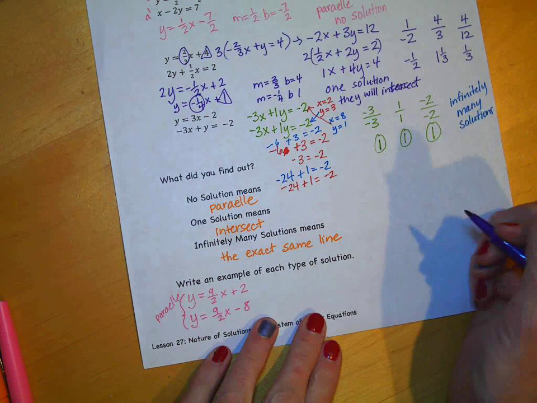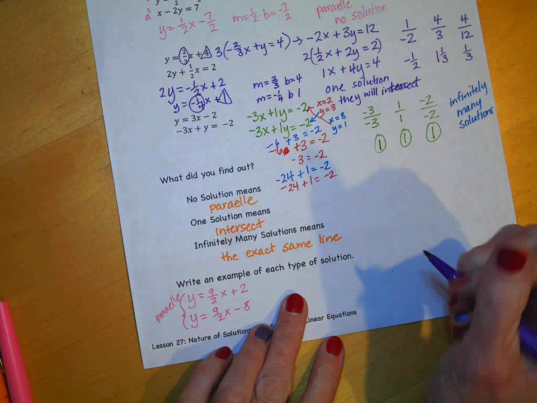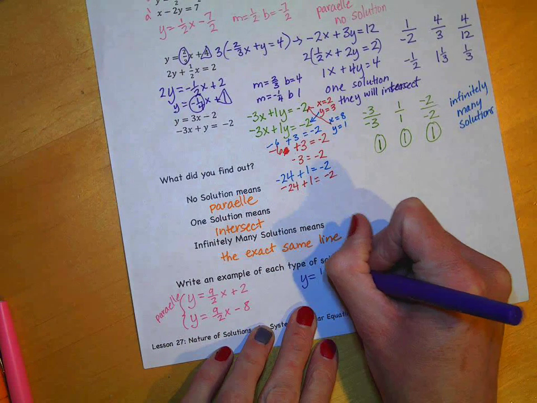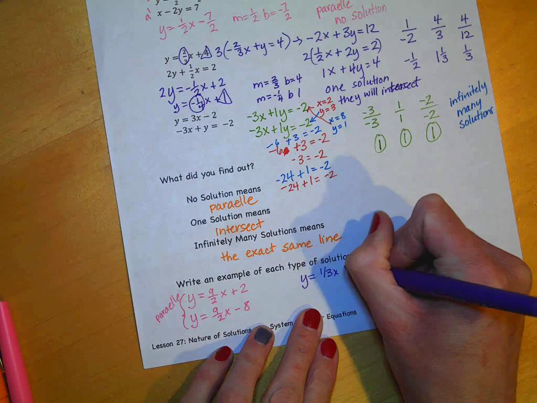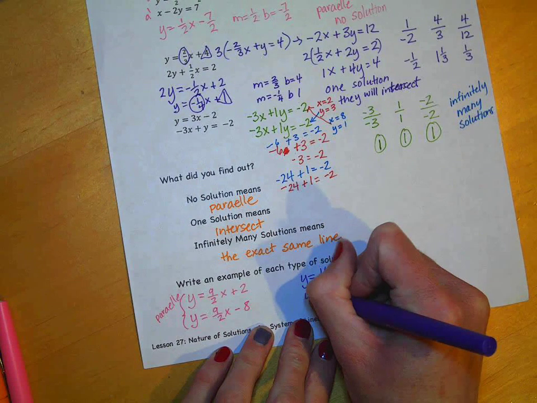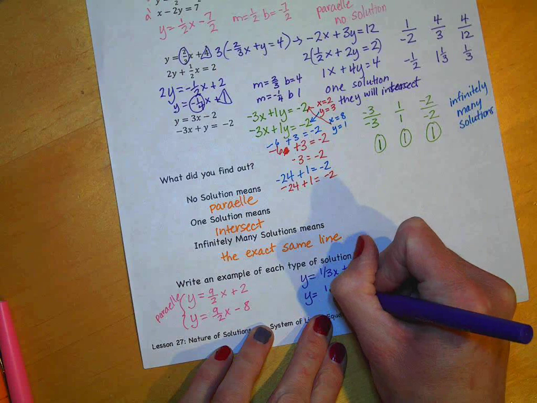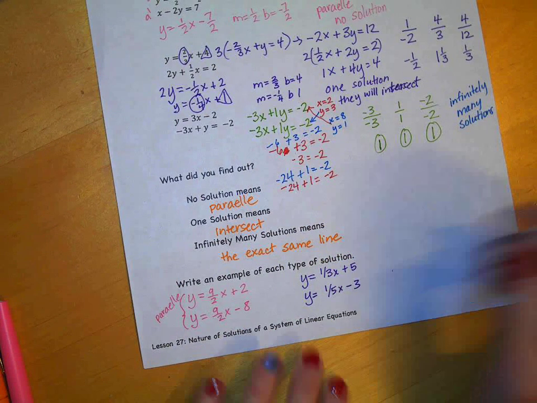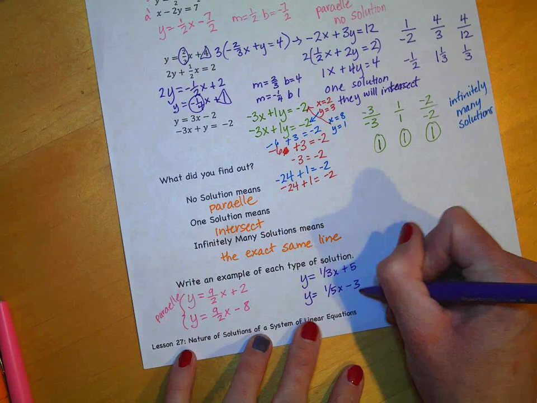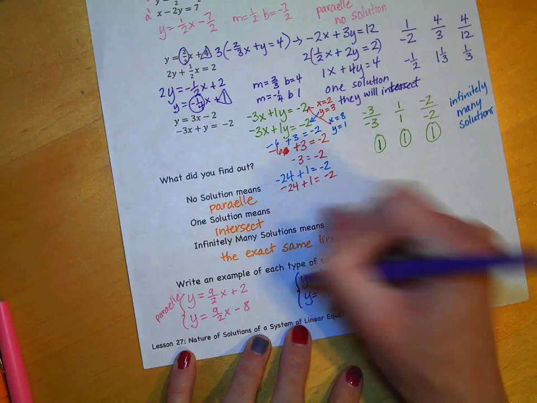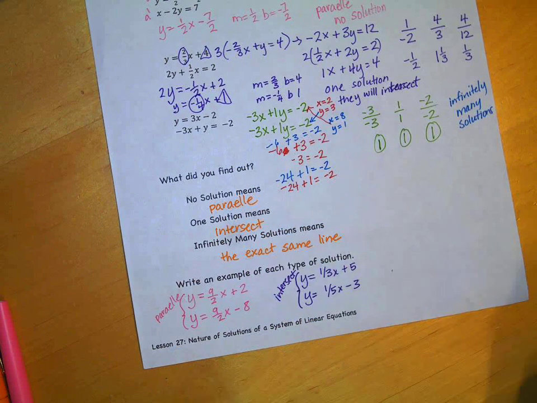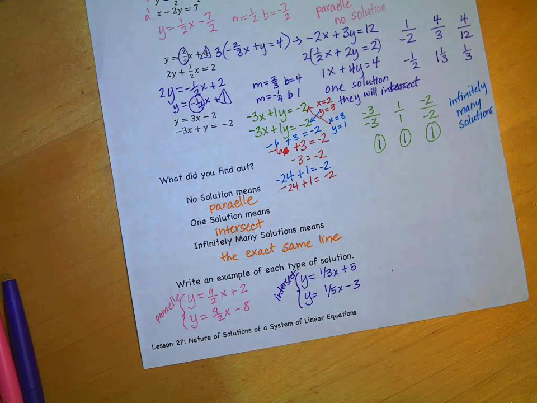Okay, so now let's do a system for one solution. One solution, the rule is the slopes have to be different and the intercepts are different. So y equals 1/3 x plus 5, and y equals 1/5 x minus 3. So our slopes are different and our intercepts are different. So this one is going to be intersecting. Okay, the two lines will intersect at one point.